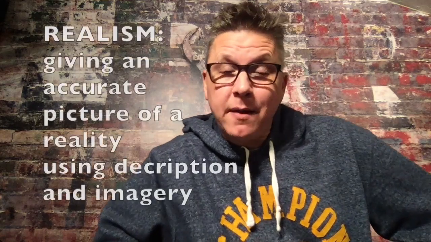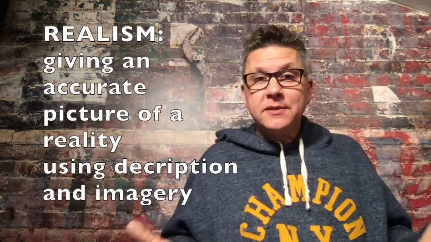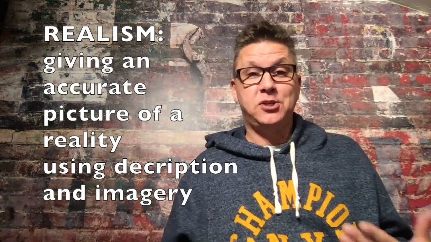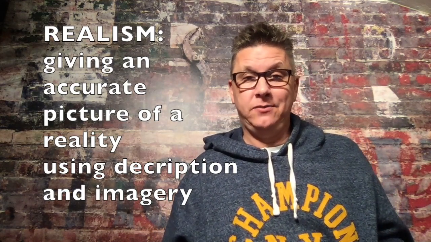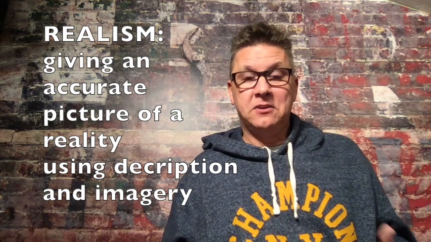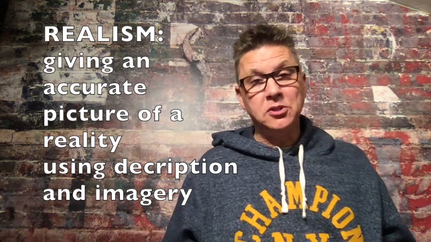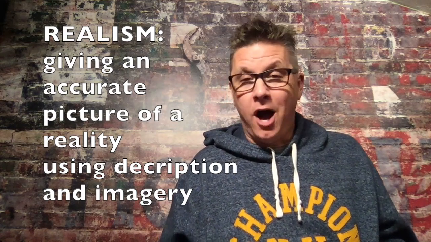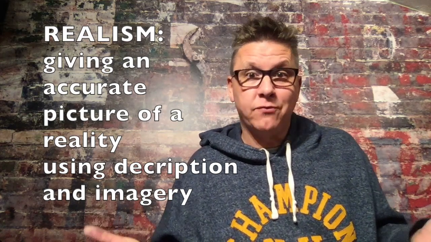Okay, realism, number 24. Realism is an author giving a faithful picture of reality. It makes a situation more believable to an audience. So you can imagine that there's going to be a lot of description and imagery in order to communicate the details of what an author is describing. That's how they're going to achieve realism.